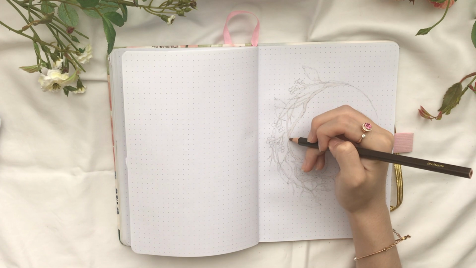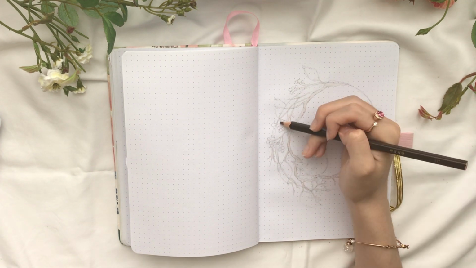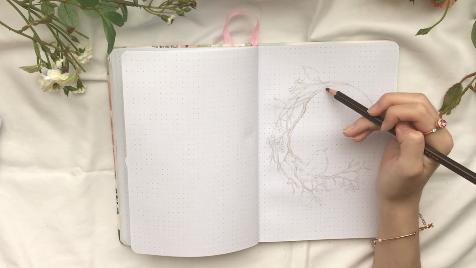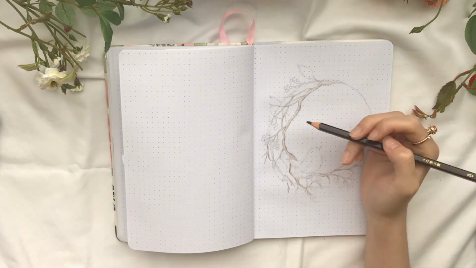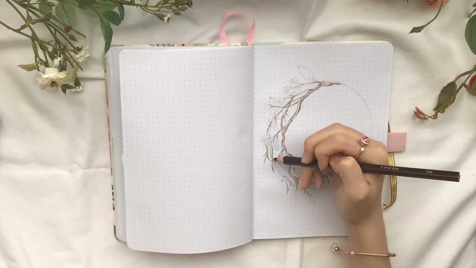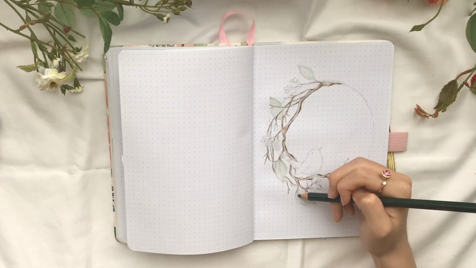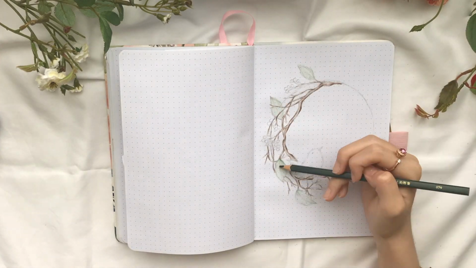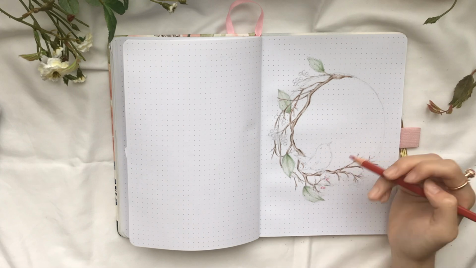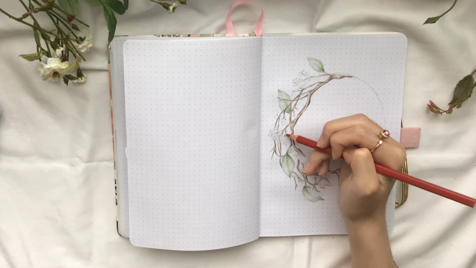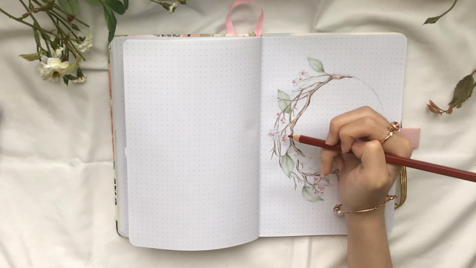Anyway, I'm just coloring in all of the tree branches with this shade of light brown, and then I'm going over some of the edges with a darker brown to create some depth and realism. Then I just colored in the clusters of berries with some red, and I tried to make sure it was dark enough to look ripe and sweet.